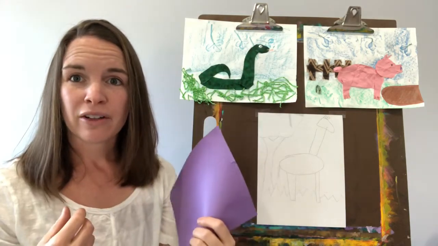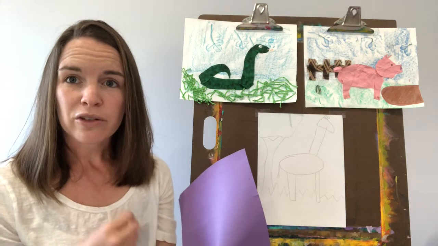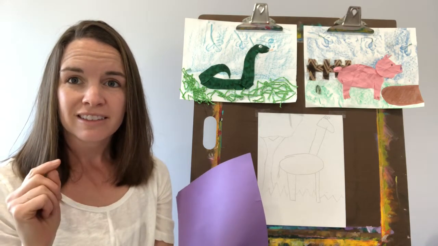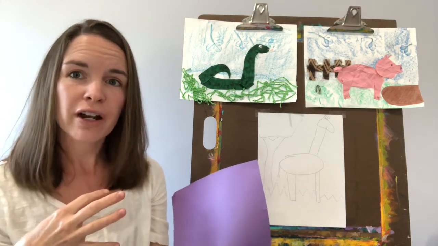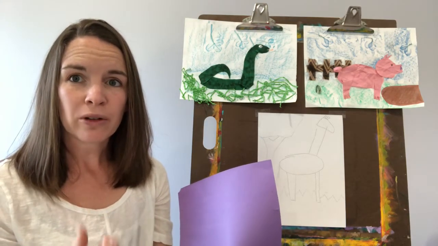Maybe you have different kinds of textures at your house. That's why you're gonna look around. So hit pause, take a few minutes, walk around your house, try to find maybe 4 or 5 different textures that you can use for your animal and their home.